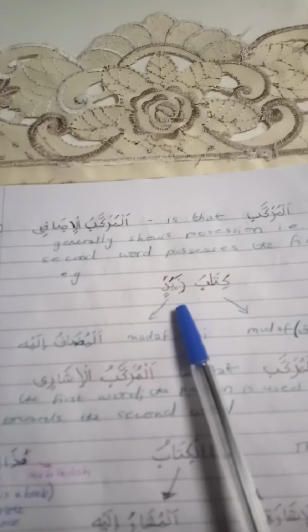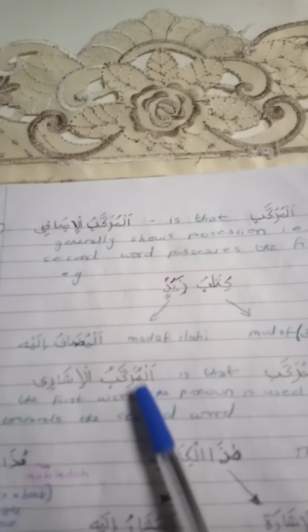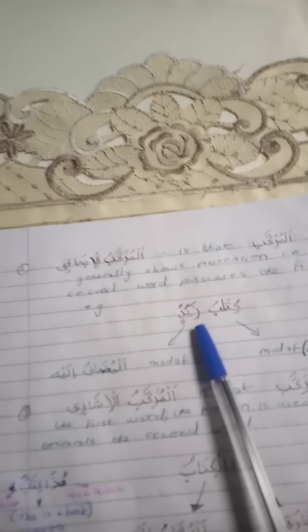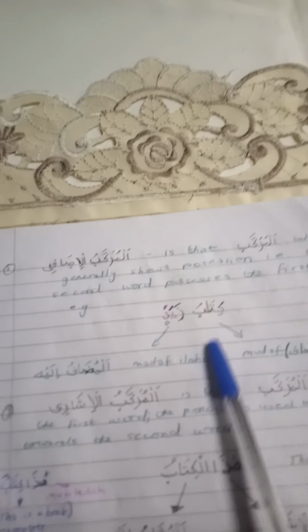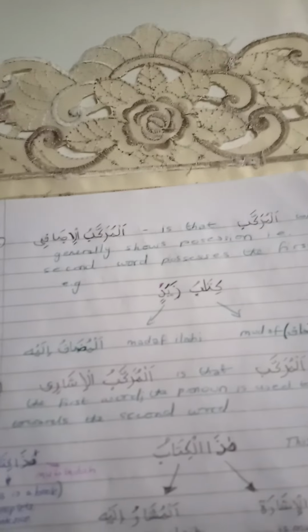Like I was mentioning, this is the mudaf and this is the mudaf ilayh. The mudaf comes first, the mudaf ilayh comes second. So we see here kitabu zaydin, Zayd's book. Like I was saying, we have the mudaf and the mudaf ilayh, which comes after.